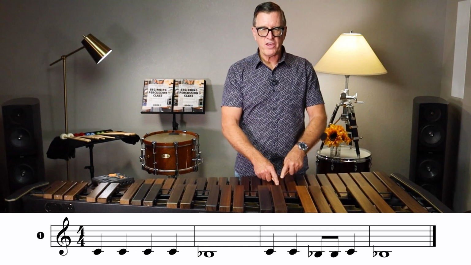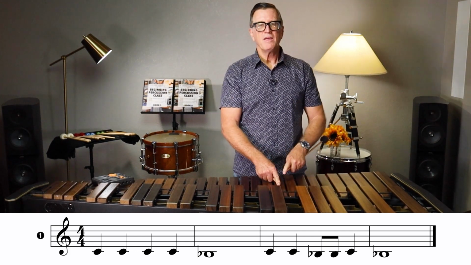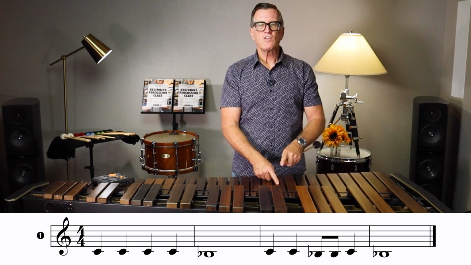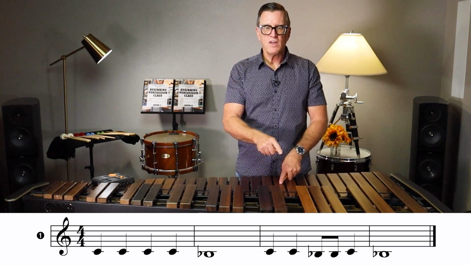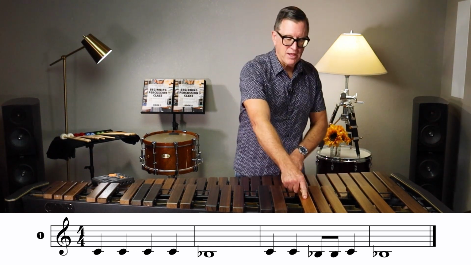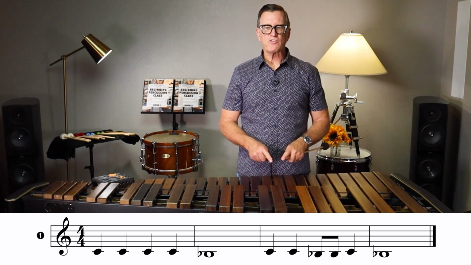So C, C, C, C, B flat. Do that with me. Say the note names, finger through. Ready, go. C, C, C, C, B flat. Now if I want to reach down, I could play that B flat with my right hand. Doesn't really matter, but I want to alternate as much as I can.